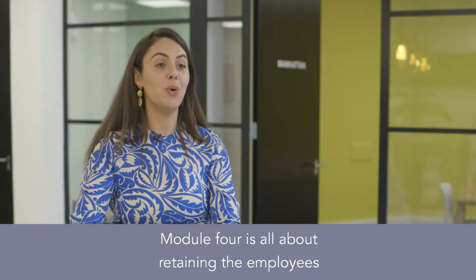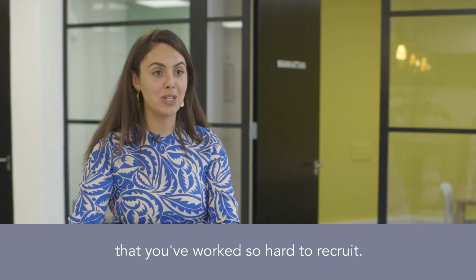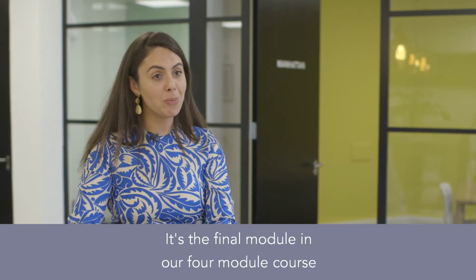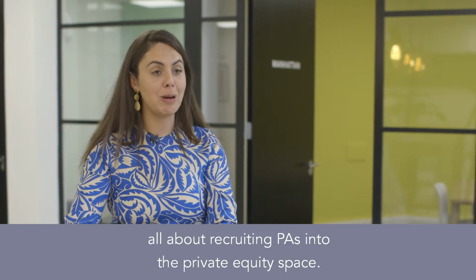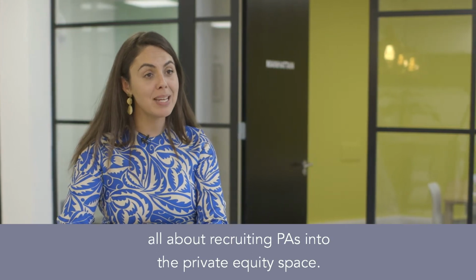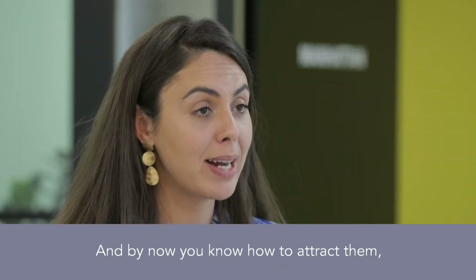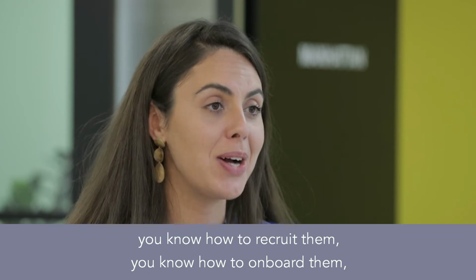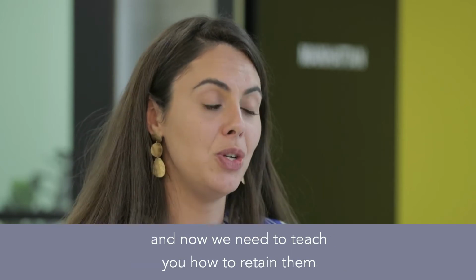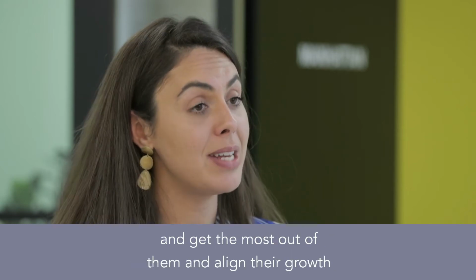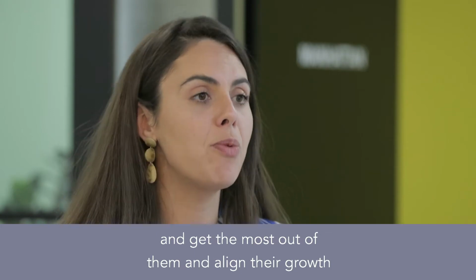Module 4 is all about retaining the employees that you've worked so hard to recruit. It's the final module in our 4-module course all about recruiting PAs into the private equity space. And by now you know how to attract them, you know how to recruit them, you know how to onboard them, and now we need to teach you how to retain them and get the most out of them and align their growth with the business's growth.